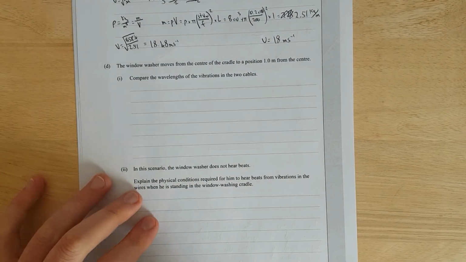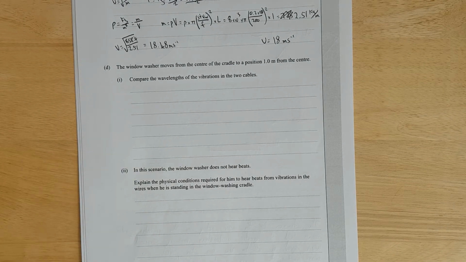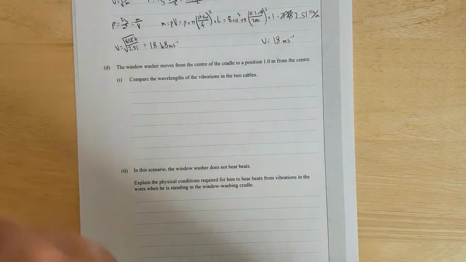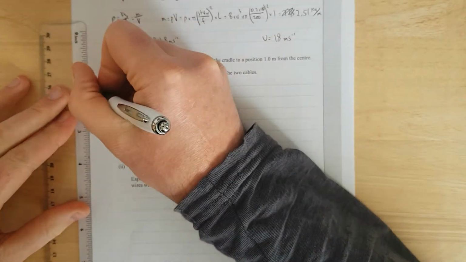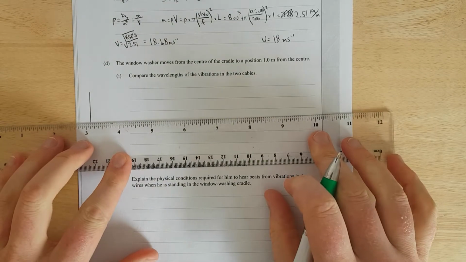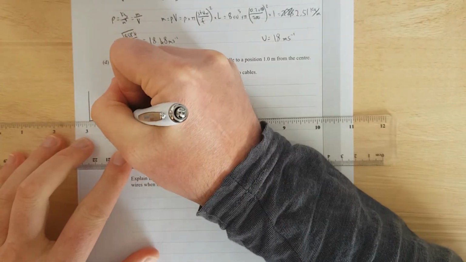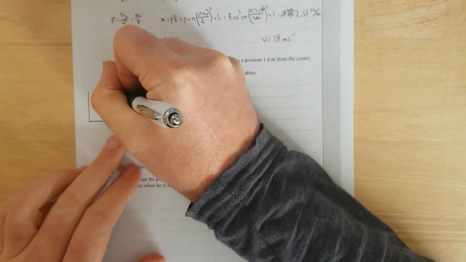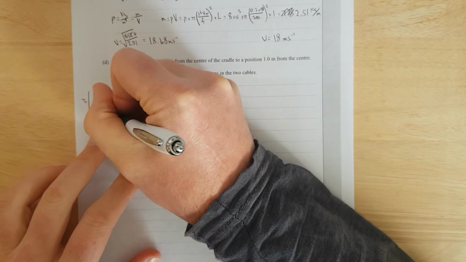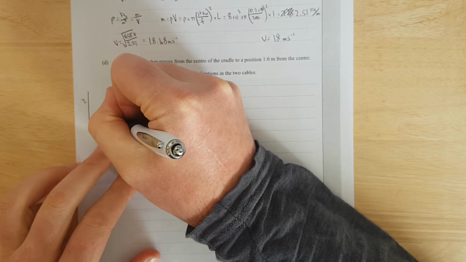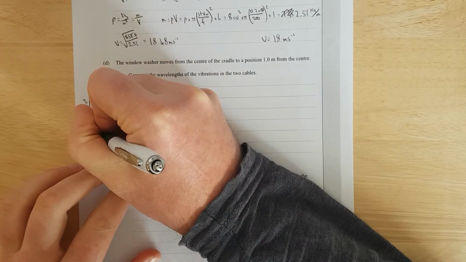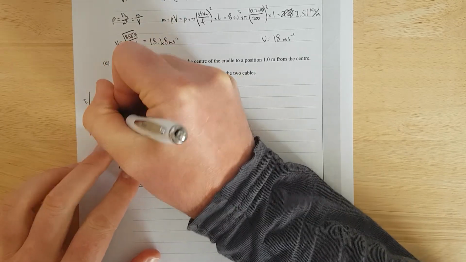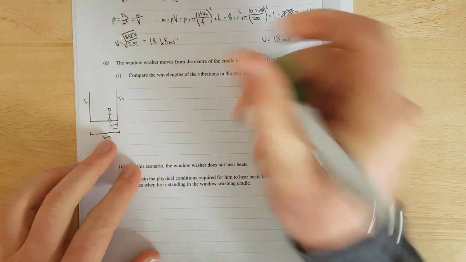Cool. The window washer moves from the center of the cradle to a position 1 meter from the end. Compare the wavelengths of the vibrations in the two cables. So I'll draw a quick little diagram. I've got my ruler with me. So we're going to draw a little diagram, and here's the cradle. And we have, call this one T2, we'll call this one T1. The little man is 1 meter from the end, and the whole thing is 4 meters long. And we'll chuck a little man in there, because why not? I hope you can see the little man.